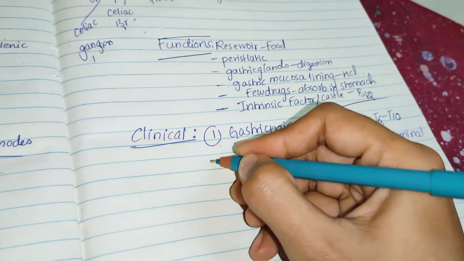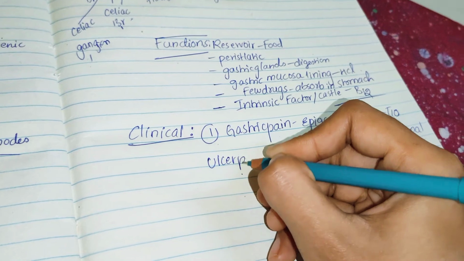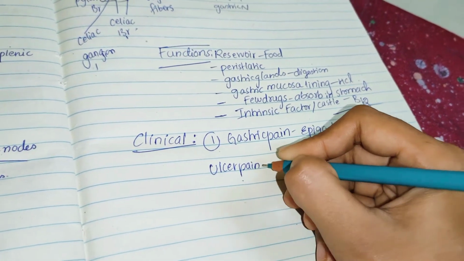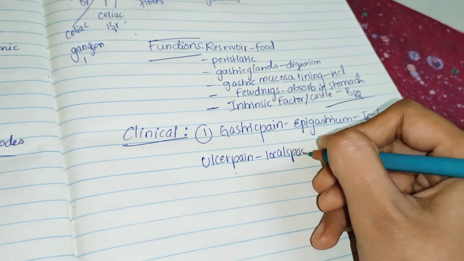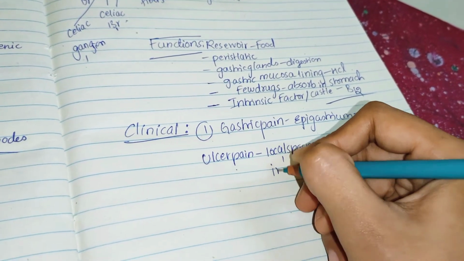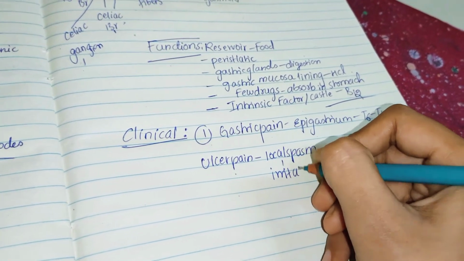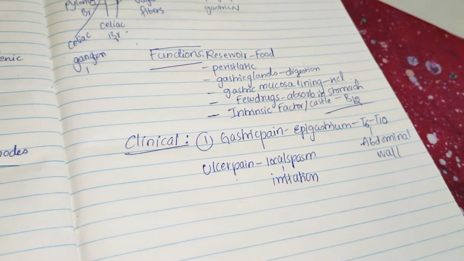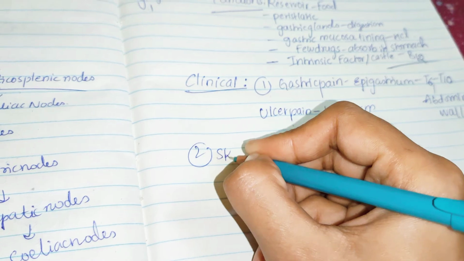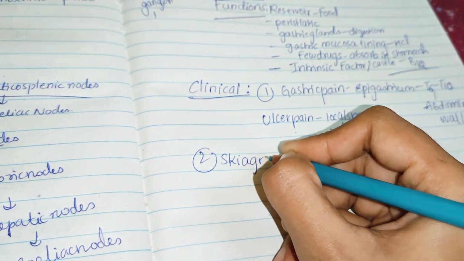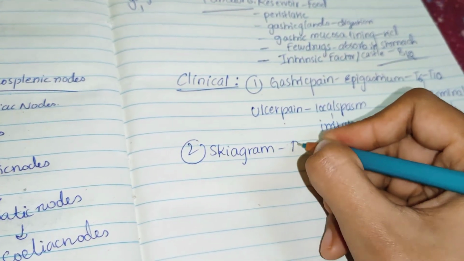Whereas if you have ulcer pain, there is a local spasm only, local spasm irritation. This is the characteristic feature of ulcer pain. Next, coming to the second clinical point, that is skiagram. We use skiagram after giving a barium meal.